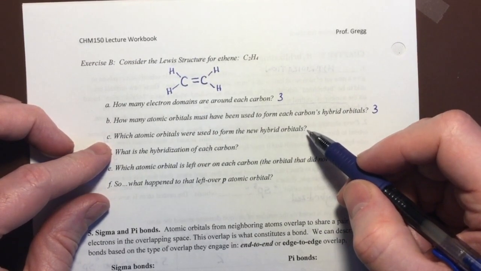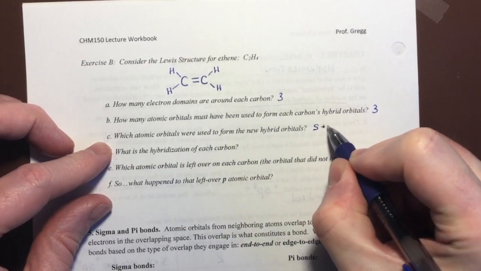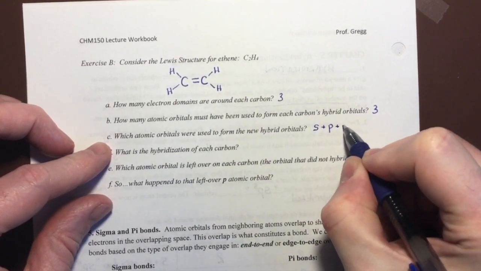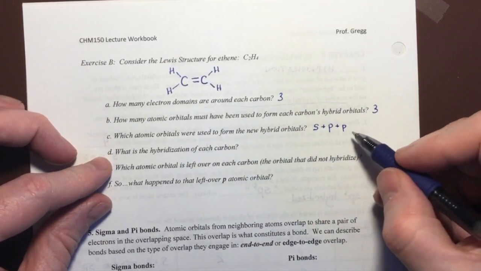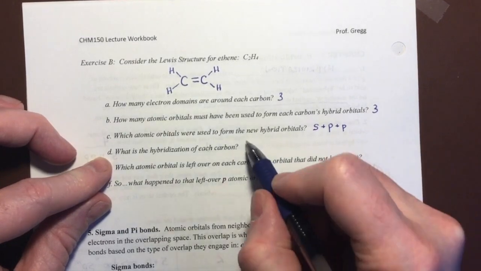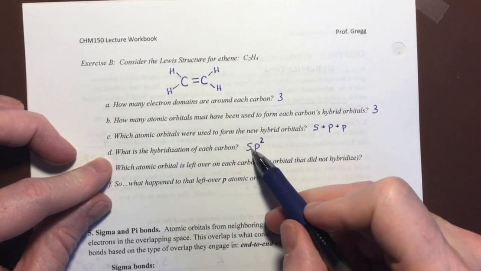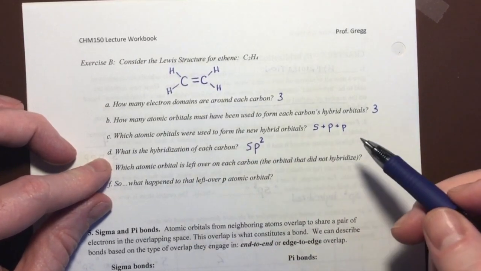Which atomic orbitals were used to form the new hybrid orbitals? Well, if there were 3 of them, it was an s and a p and a p orbital, right? What is the hybridization, therefore, of these carbons? It's sp2. Lowercase s, lowercase p, superscript 2.